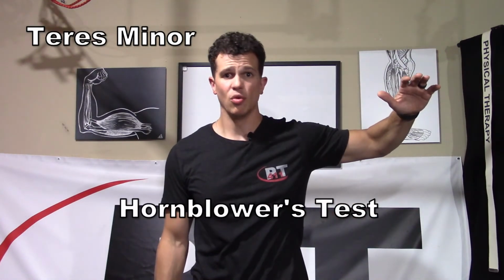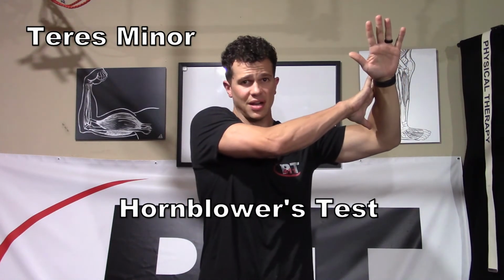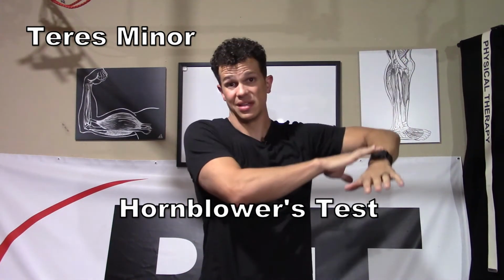Now for the teres minor test, we're going to start with the arm out to the side like this with our elbow bent. We're going to resist upward motion here. Positive sign is pain or weakness, or just the inability to do so. It just drops down on its own.